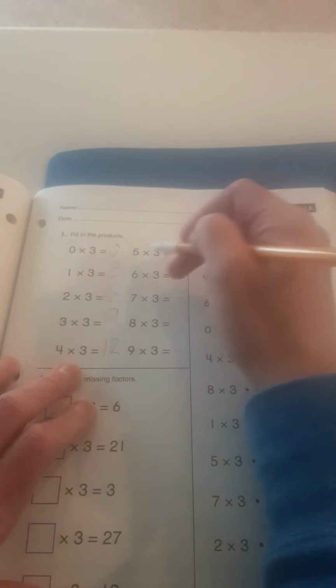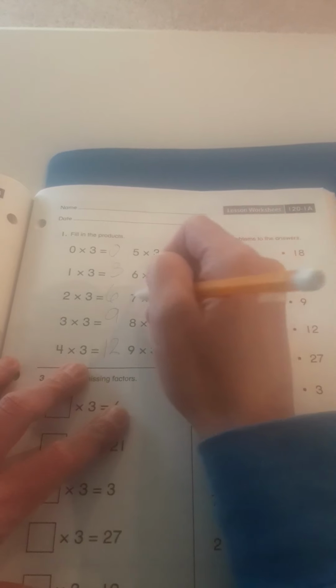All right. 0 times 3 is 0. 1 times 3 is 3. 2 times 3 is 6. 3 times 3 is 9. 4 times 3 is 12. 5 times 3 is 15. 6 times 3 is 18. 7 times 3 is 21. 8 times 3 is 24. 9 times 3 is 27.